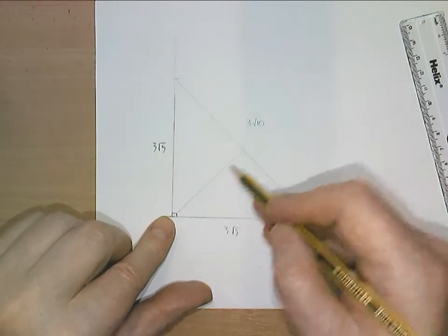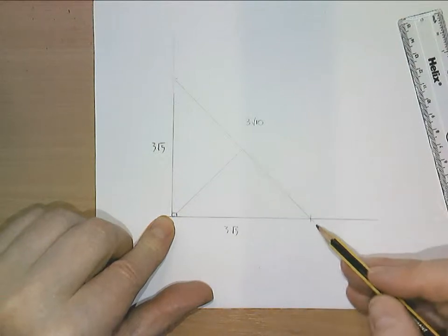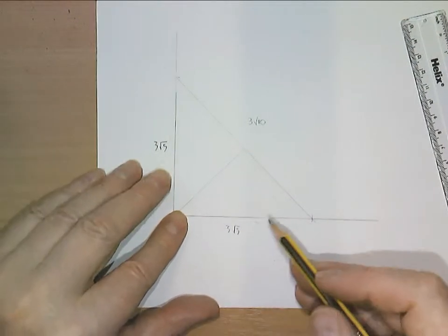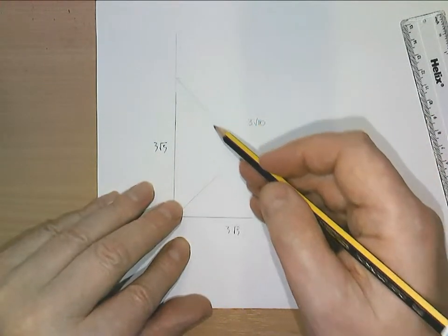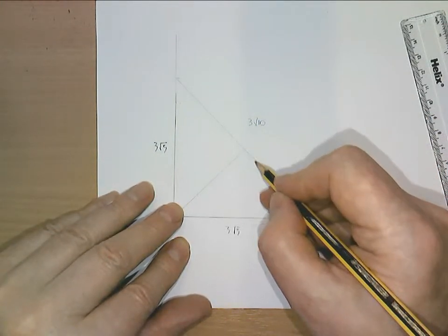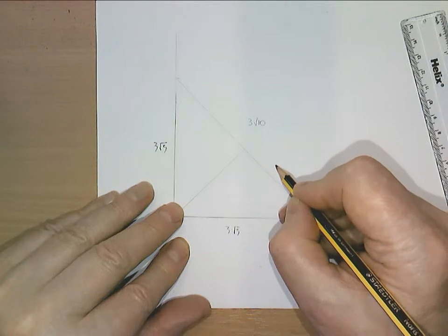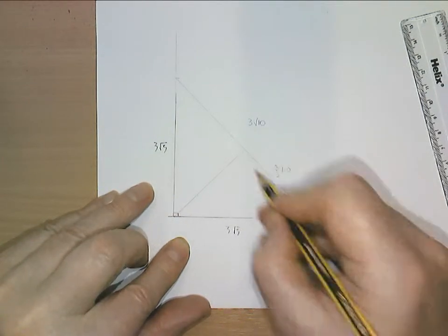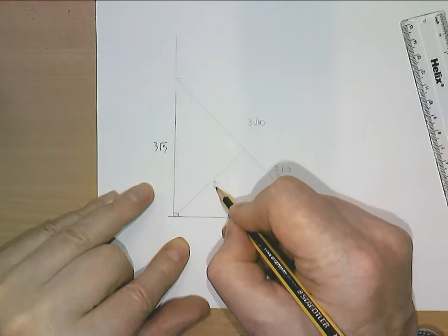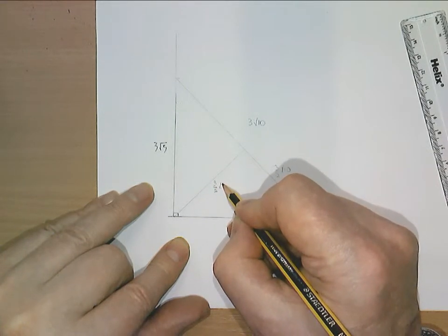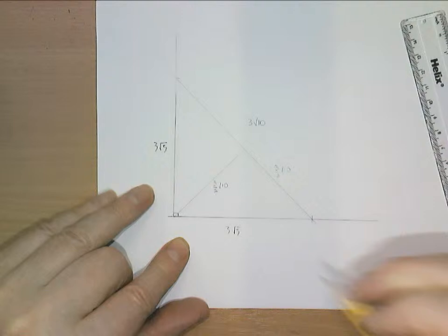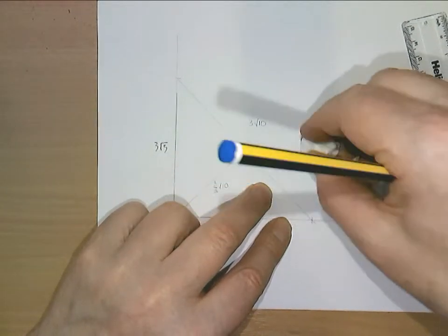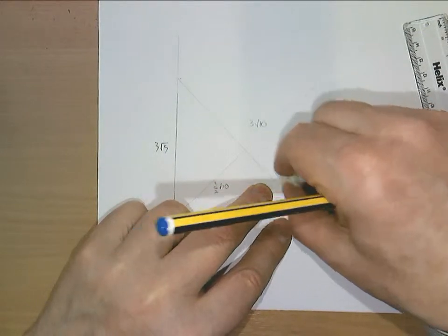But just looking at this right-angled triangle here, it's another isosceles right-angled triangle. And by symmetry, you can see that this part here is 3 over 2 root 10. So if that's equal to that, this is also 3 over 2 root 10. And that's moved us forward helpfully. But we don't need that anymore, so we'll get it out of the way.